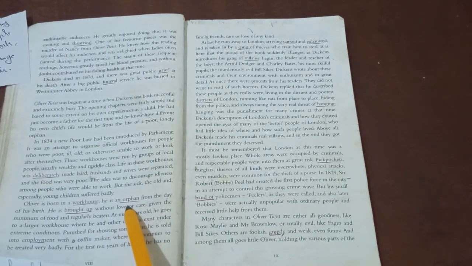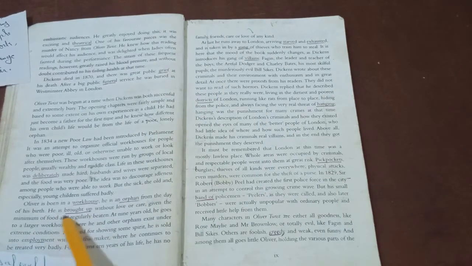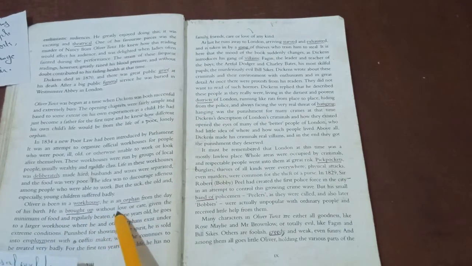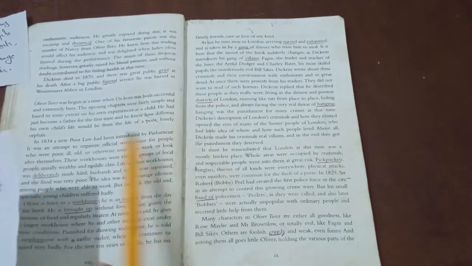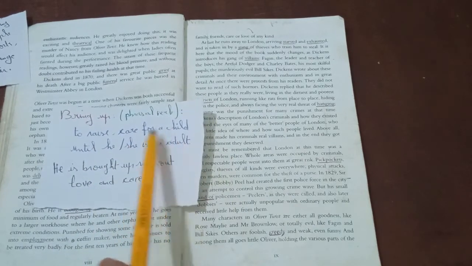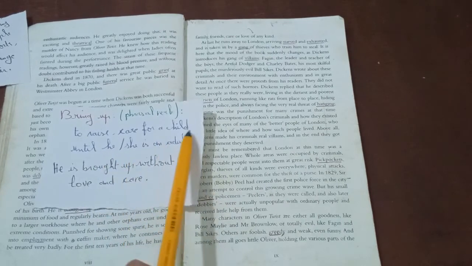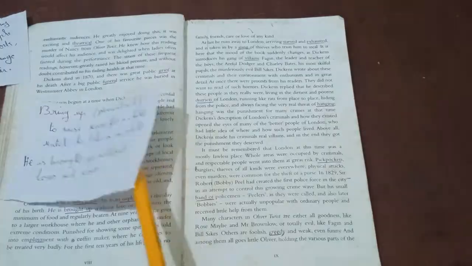And you can say here, he is brought up. Oliver is brought up without love or care. Brought up, it means, it is a phrasal verb. It means to raise or to care for a child until he or she is an adult. He is brought up without love and care.